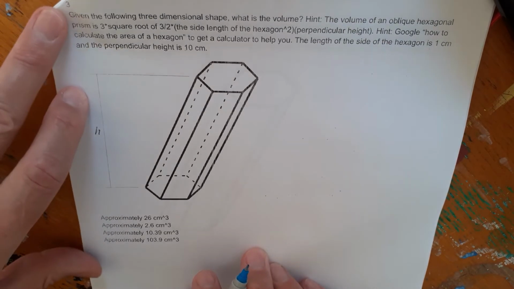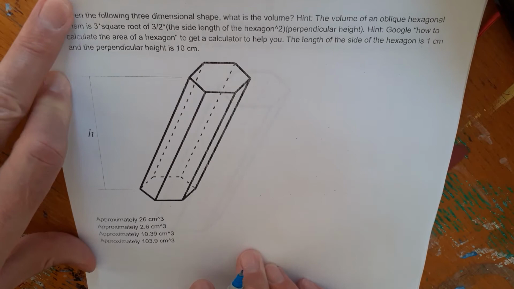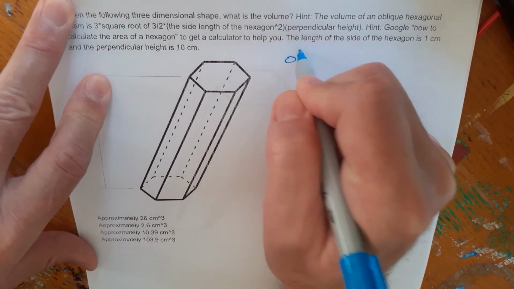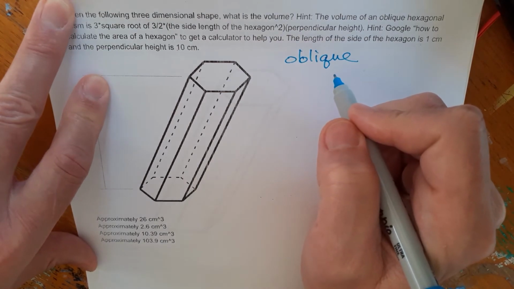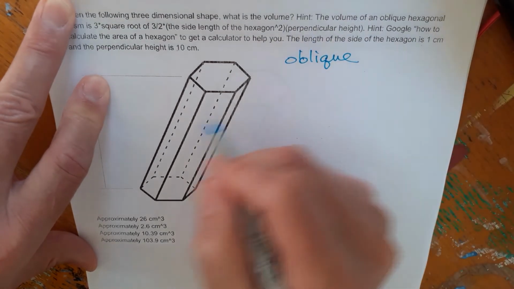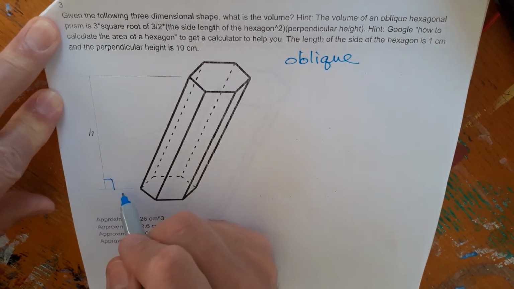So now we're to an oblique shape, otherwise, kind of conversationally called a slant shape, right? But oblique is the proper name. Oblique is spelled oblique. And when I was a student, I was tempted to say oblique, but it's pronounced oblique. Same formula, you guys. Just got to make sure and use the perpendicular height here. Perpendicular means 90 degrees to the base or ground.